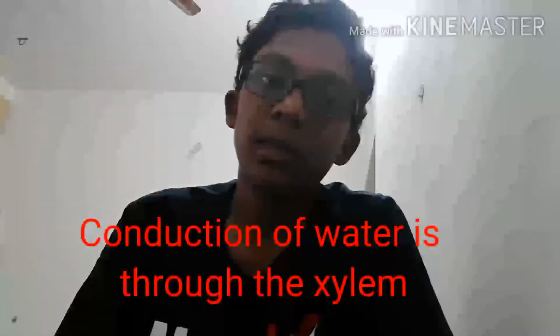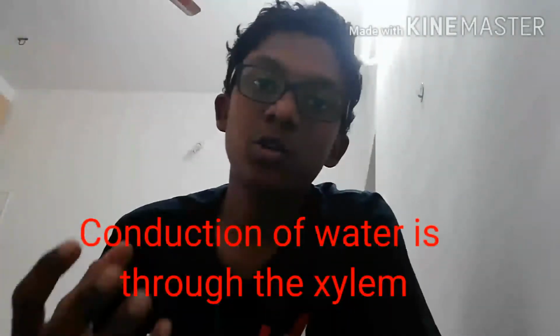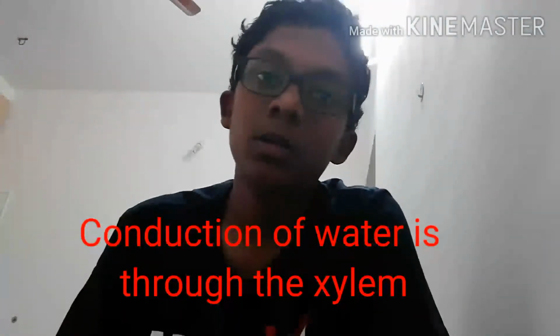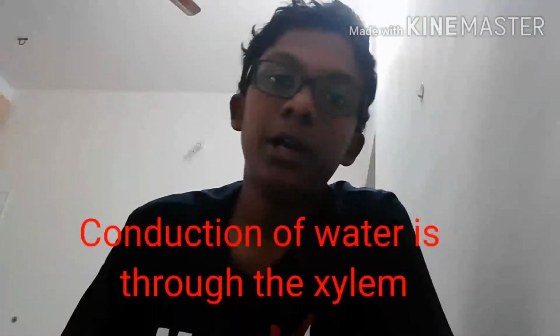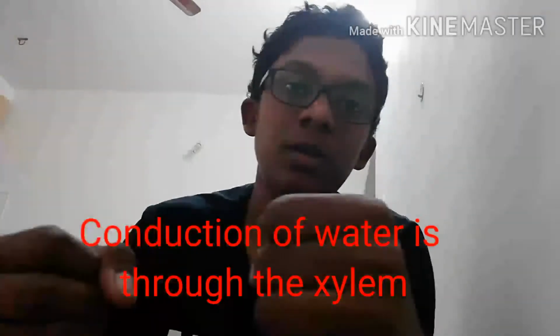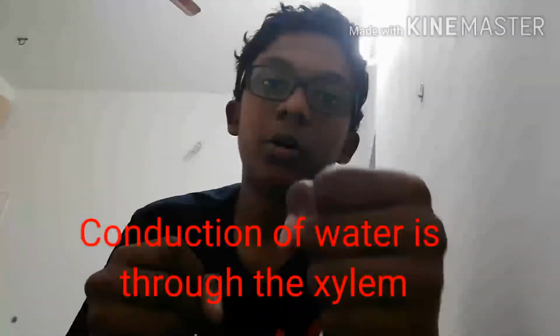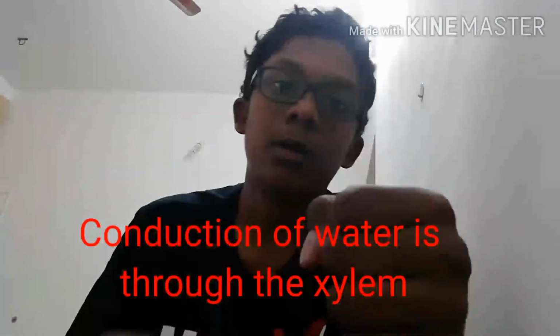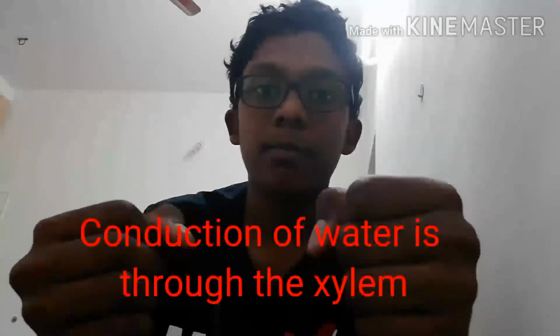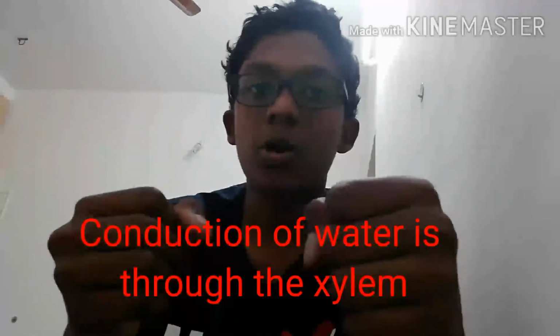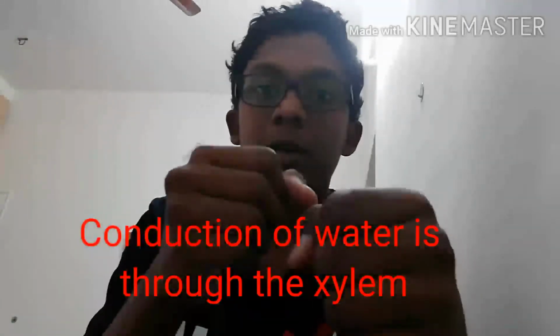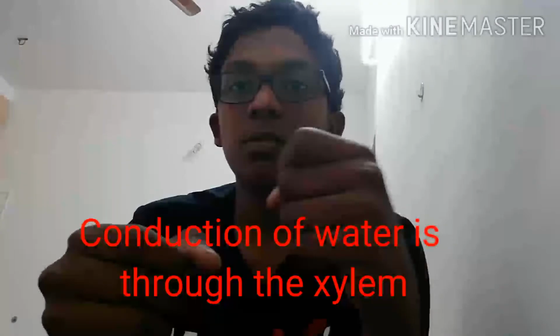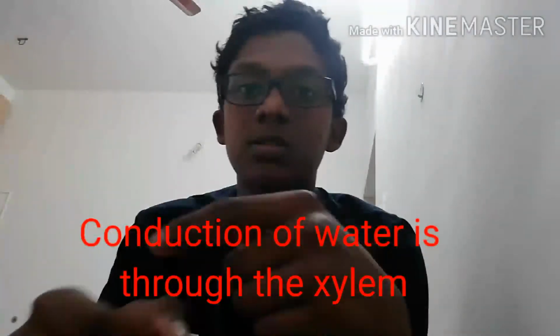The third experiment is to prove that the conduction of water is through the xylem. So how do you prove it? Easy. Take two setups, setup A and setup B. Setup A is a potted plant without phloem but with xylem. The second setup B is the same plant but with the phloem and without the xylem.